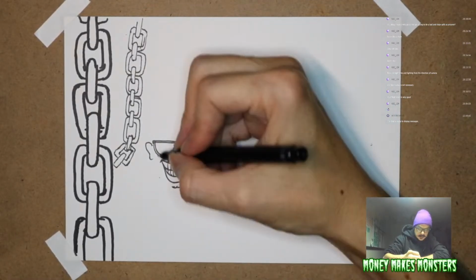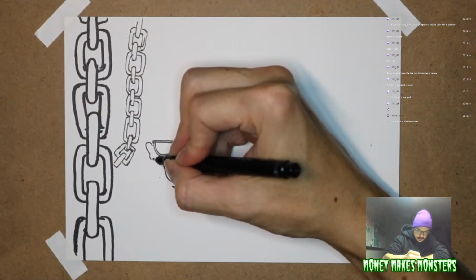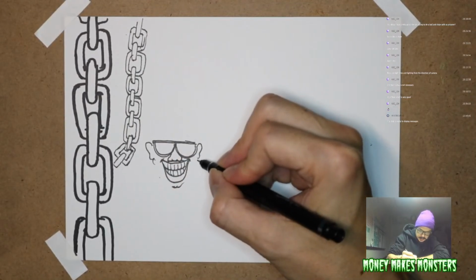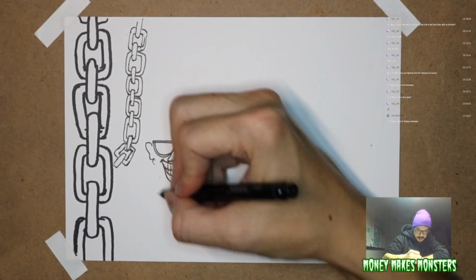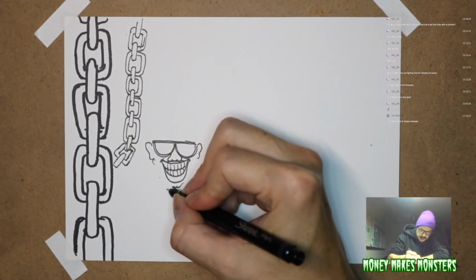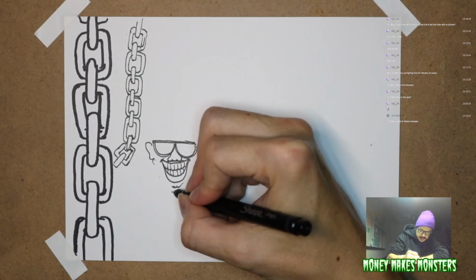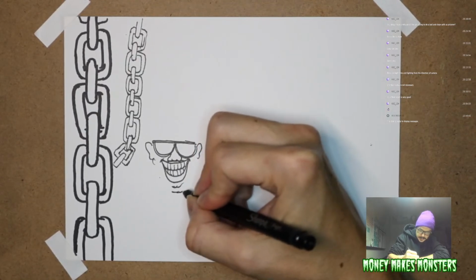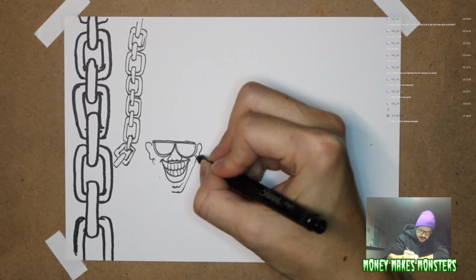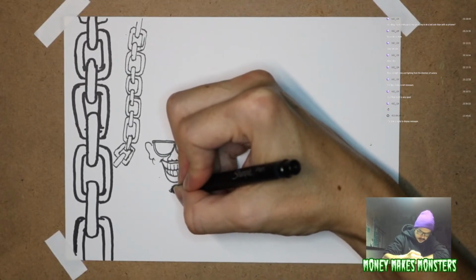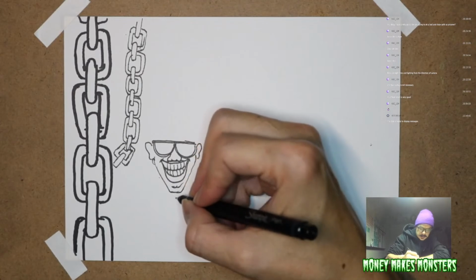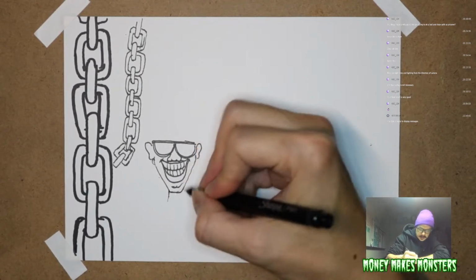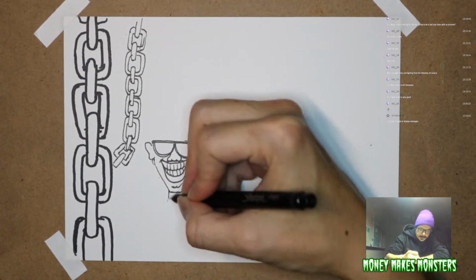See, I feel like this is more interesting, even though it's probably a little bit more difficult to do this, because I need chin. Let's give him some cheekbones. Chin, cheekbones. That strong jawline. We got a neck.